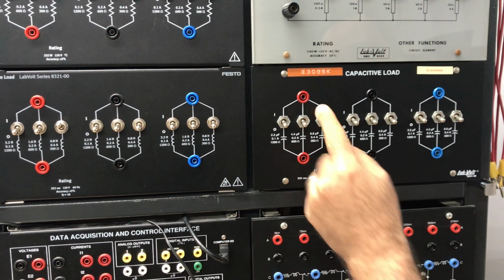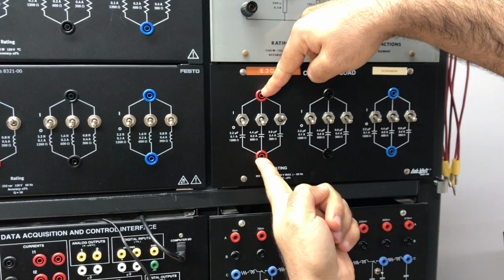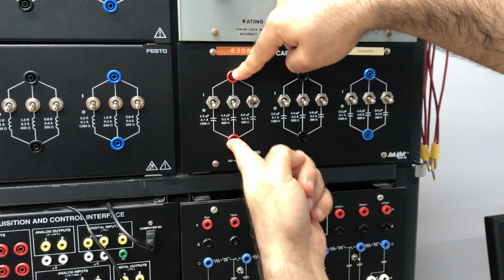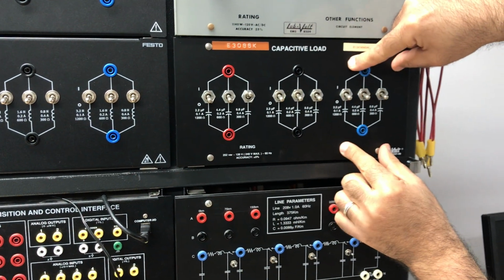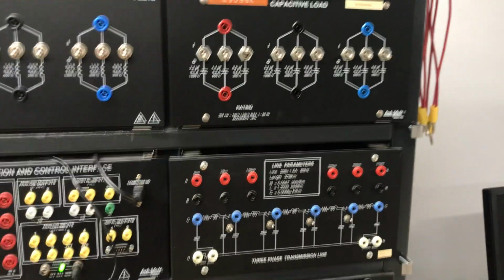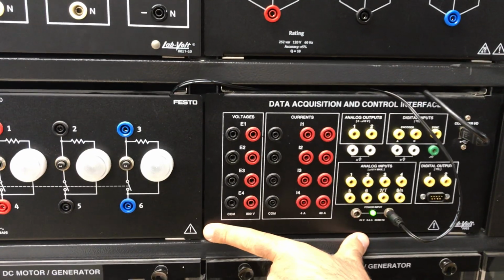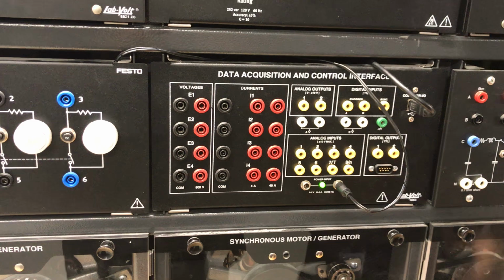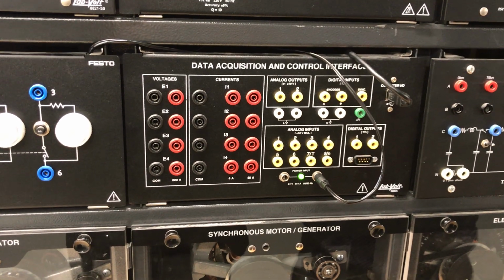And if this is off and this is on, if this one is on, it means I'm measuring here 300 ohms, which is the reactance between these two. And again, this one is repeated here as well, because I'm going to use them for three-phase analysis. Let us talk about the data acquisition system. For the data acquisition and control interface system, we are going to use them for measuring the voltage, the current, and the power.